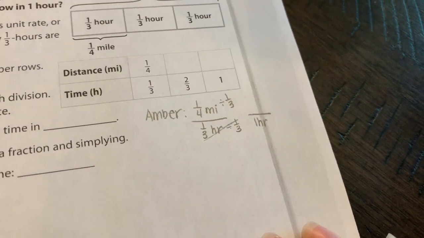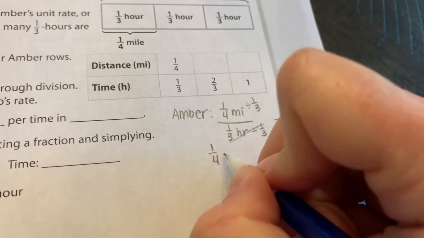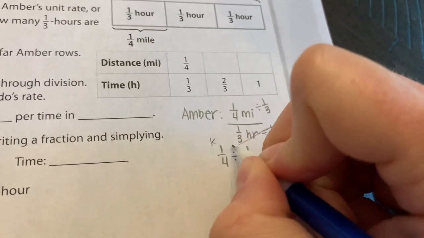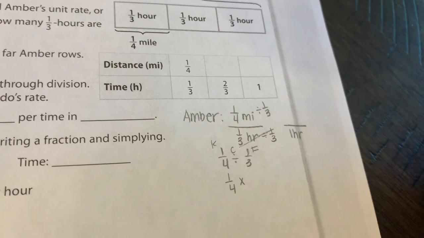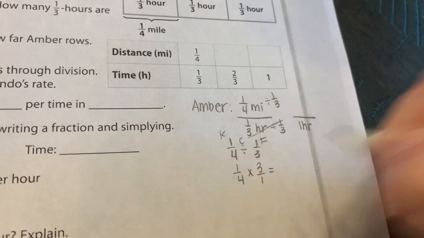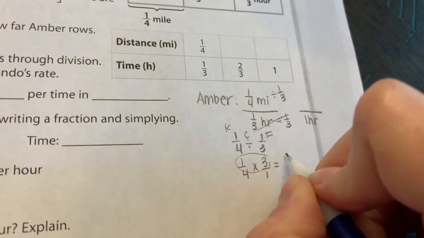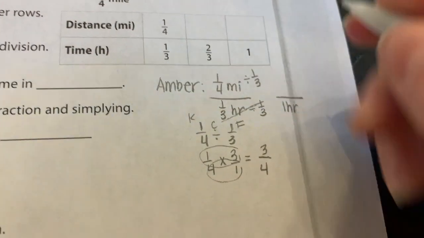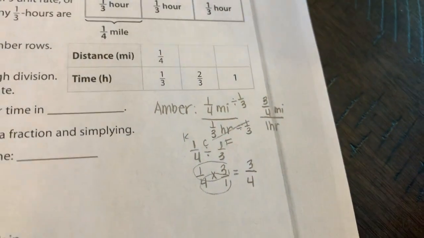Now in order to do that, I have to use keep, change, flip. So I'm just going to write it out over here. 1/4 divided by 1/3. So that's keep, change, flip. So I keep the 1/4, change the division to multiplication, and I flip my 1/3 to 3/1. And then you just go straight across. 1 times 3 is 3, and 4 times 1 is 4. So Amber rows 3/4 of a mile in an hour.